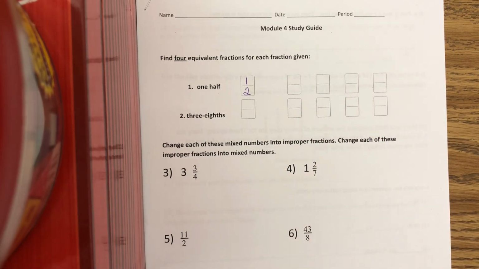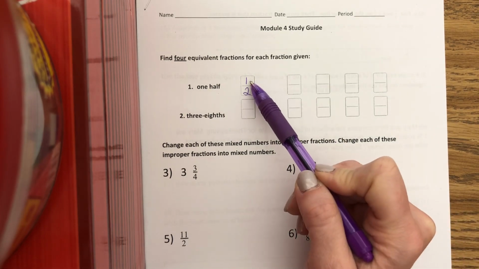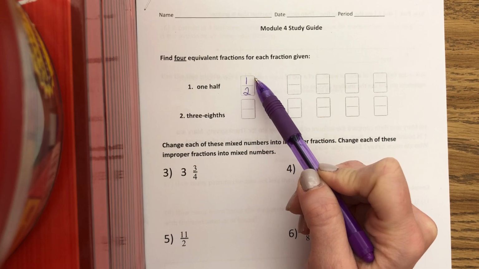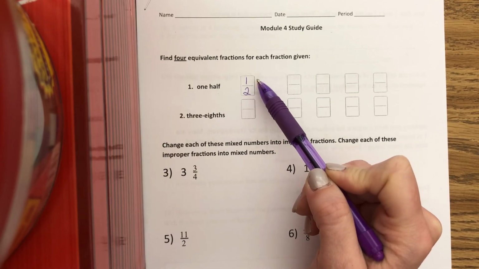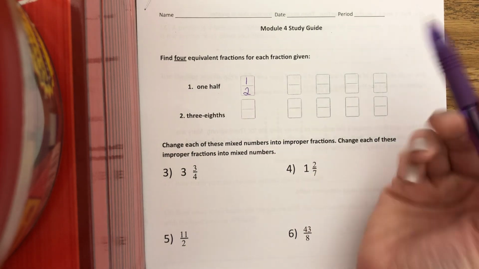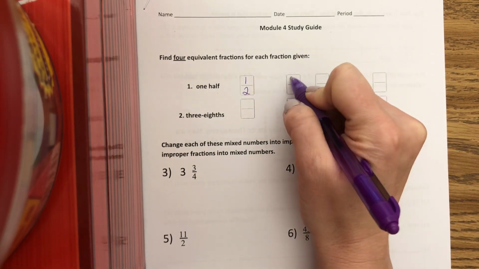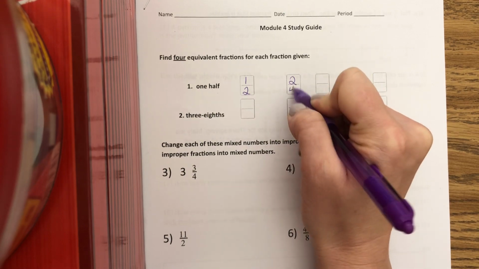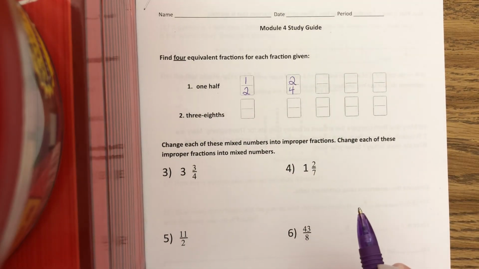The ones that I write may or may not be the same as yours. That is okay as long as they are equivalent. Whatever you do to the top, you have to do the bottom to find equivalent fractions. So if I multiply the numerator and the denominator, the top and the bottom, by 2, so 1 times 2 is 2, 2 times 2 is 4. So 2/4 is equivalent to 1/2.